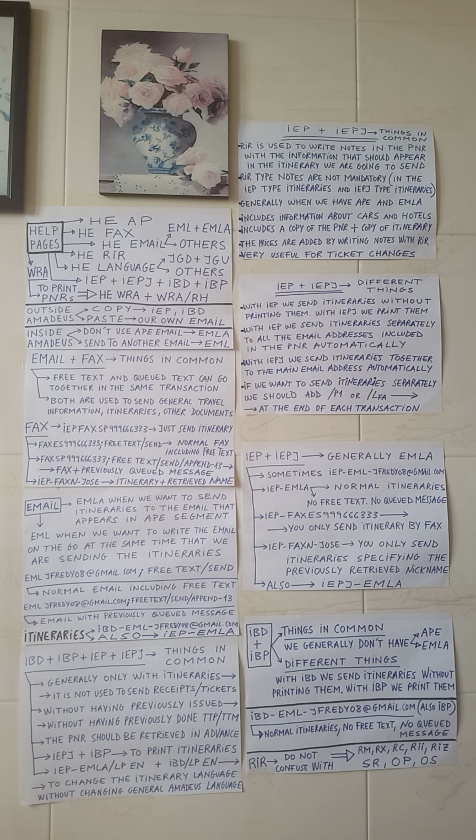This situation can occur when we don't want to send all the information provided by the IBD or IEP screen. It can also happen when we want to modify the format of the technical terms that appear on the IEP or IBD screen to adapt them to language that is more understandable for our clients, okay?